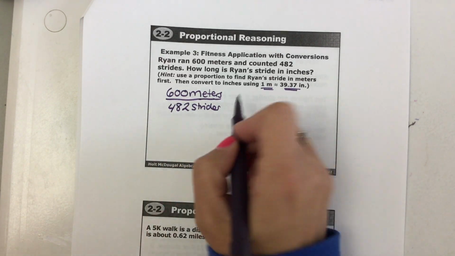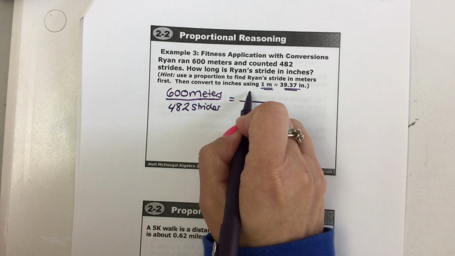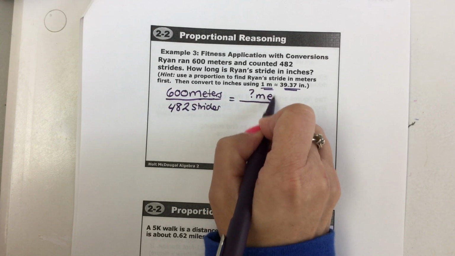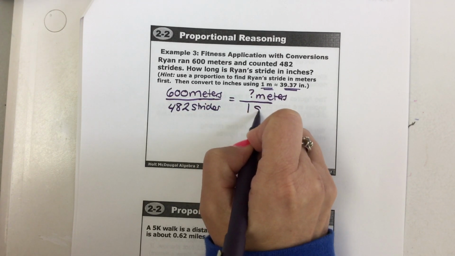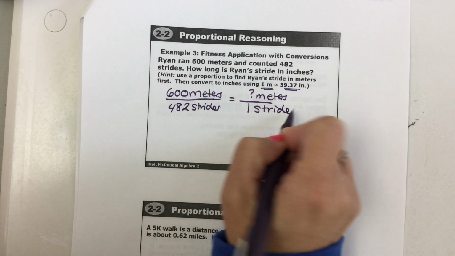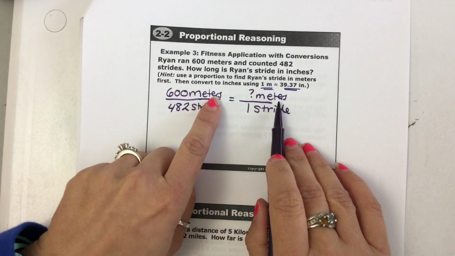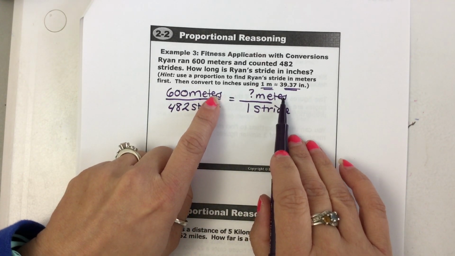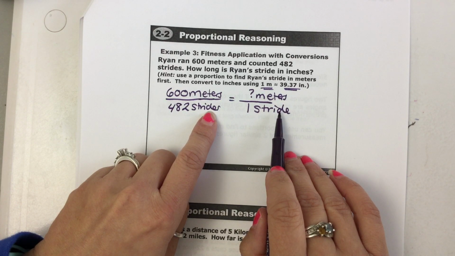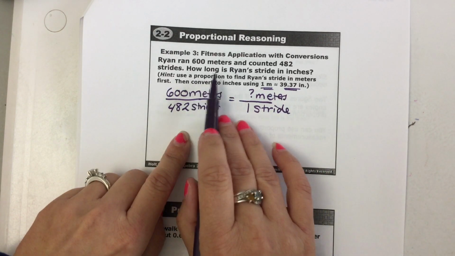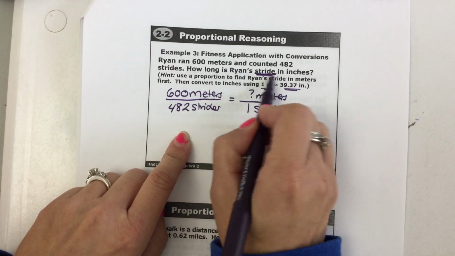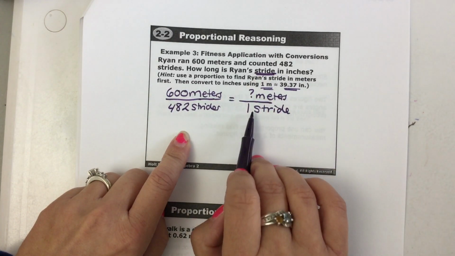Those two values go together. Well, we want to know how many meters is one stride. Now realize I lined up the labels. Meters are on the top, strides are on the bottom. The question said is, how long is Ryan's stride? That's singular. You want to know 1.